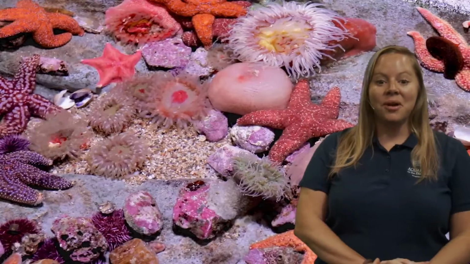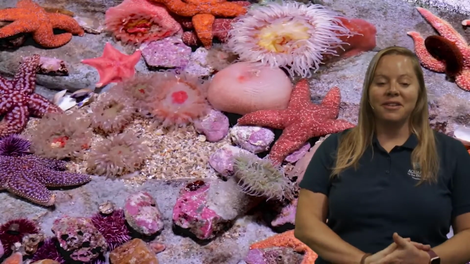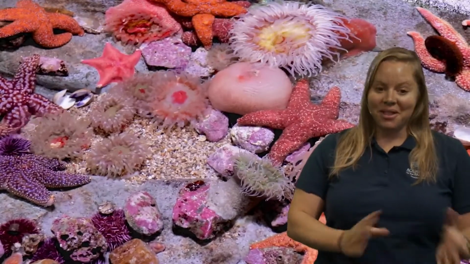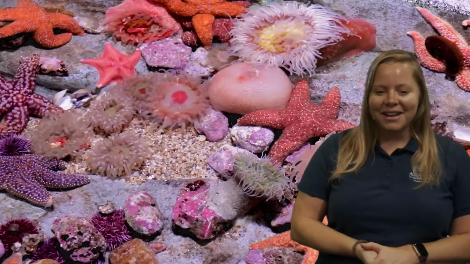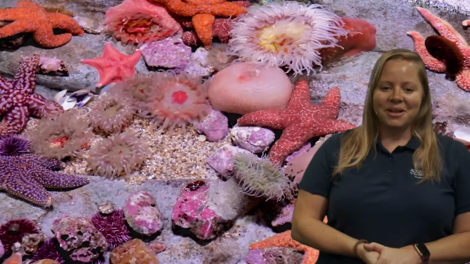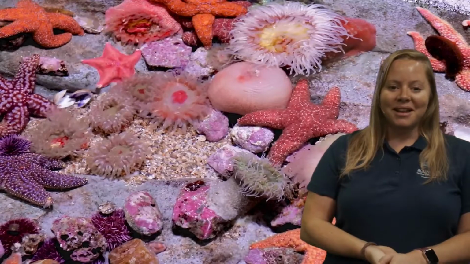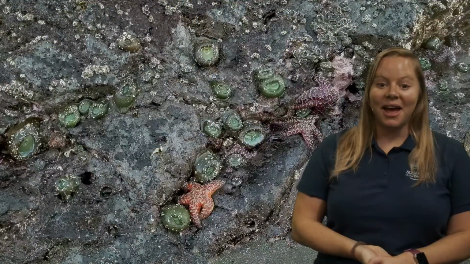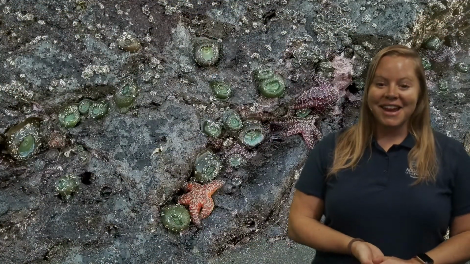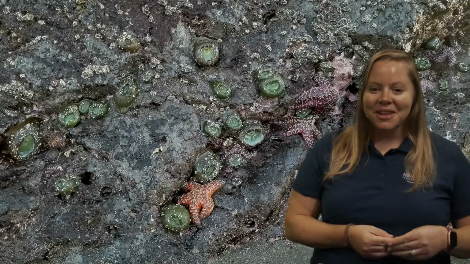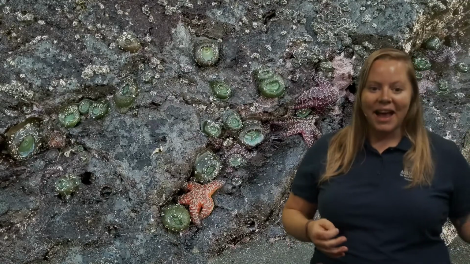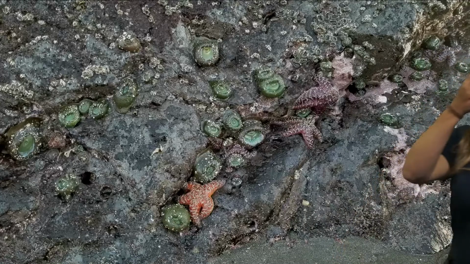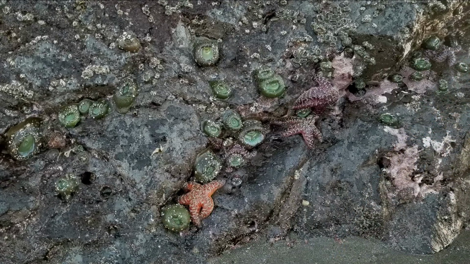But as you know, there are periods of the day where they're going to experience a low tide. And so maybe we can pull up a picture of what some of these animals look like at low tide. Oh yeah, this is great. So this is a picture of when the tide has pulled out. We can see here some sea stars.